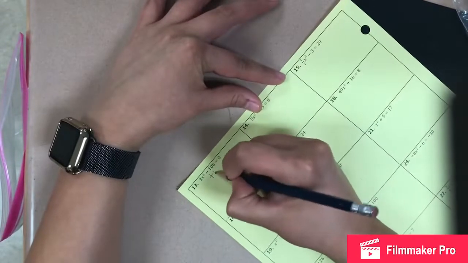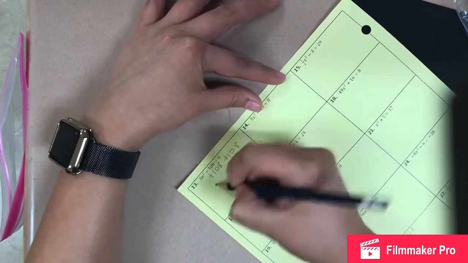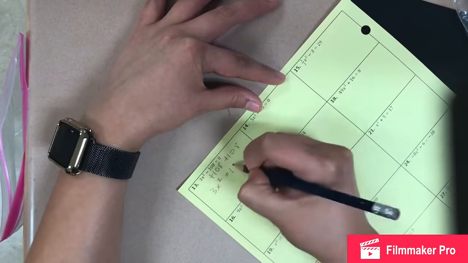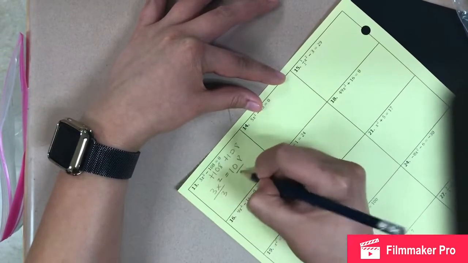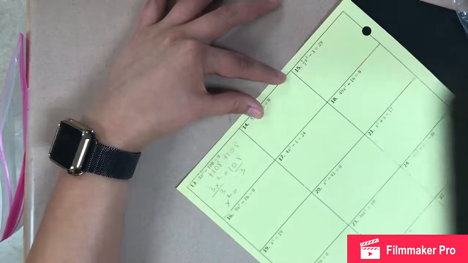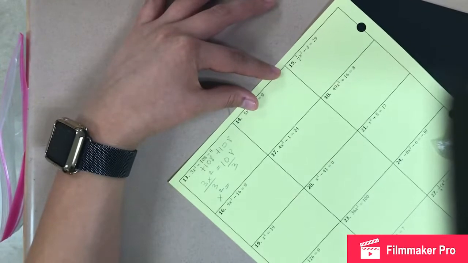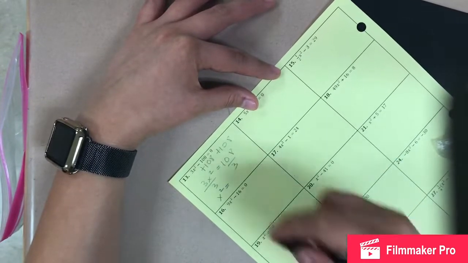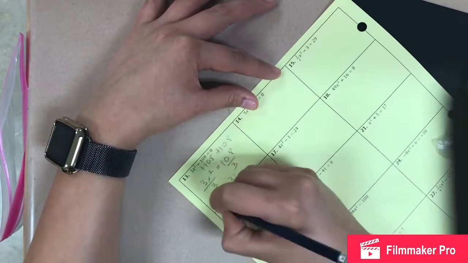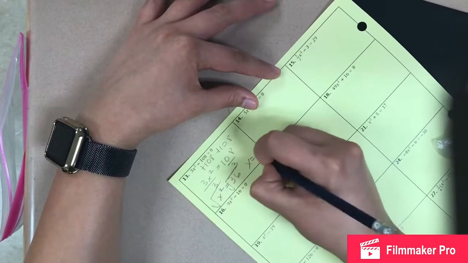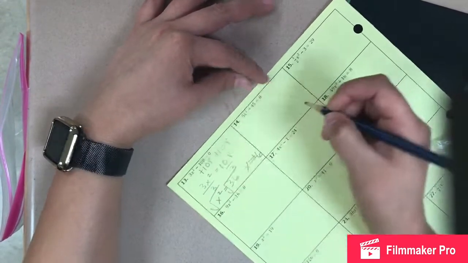Okay, just to get more practice, number 13, to solve for x squared, we're first going to add 108 to both sides, where we have 3x squared equals 108. We're going to divide by 3. So x squared equals 108 divided by 3, which is 36. The square root of 36 is positive and -6.